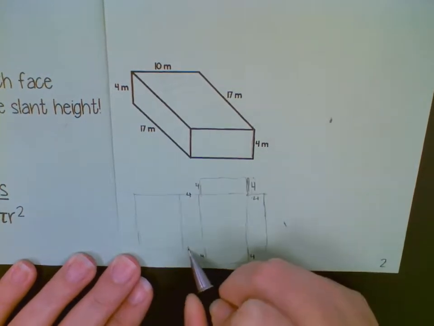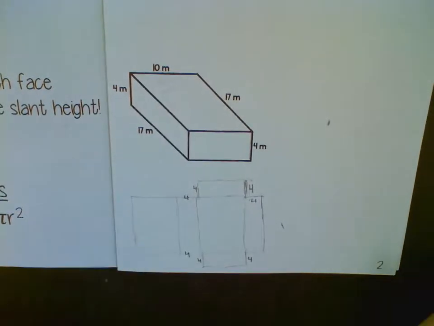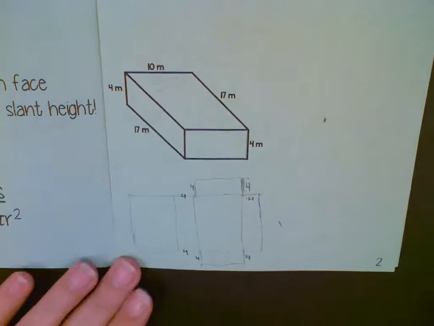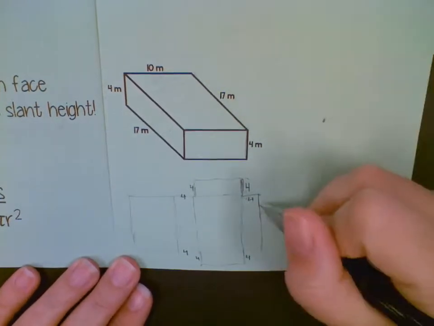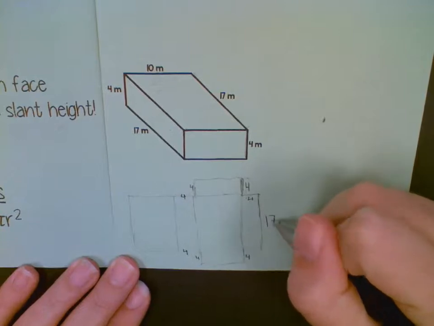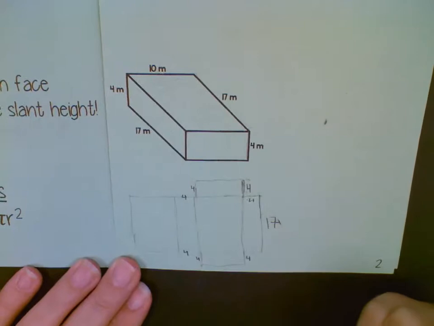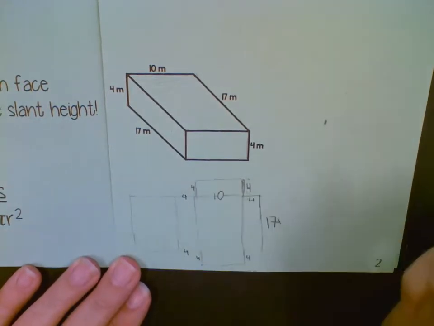If you notice in this rectangular prism, you have 2 of each size box that are going to be the same size. So you really just have to find one, and then we'll times it by 2 because it's the same. Our total height here going back would be this big line here, which is 17. So all the way across, all of those are going to be 17. And the only other number we would need would be this piece, which is 10.